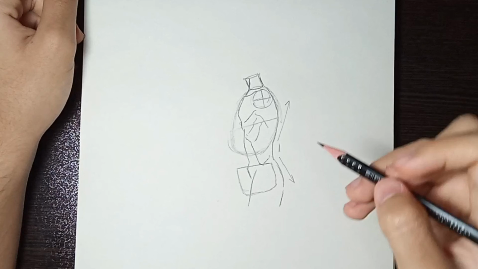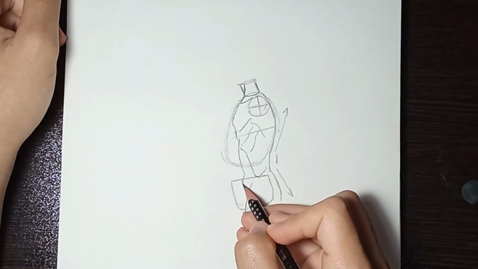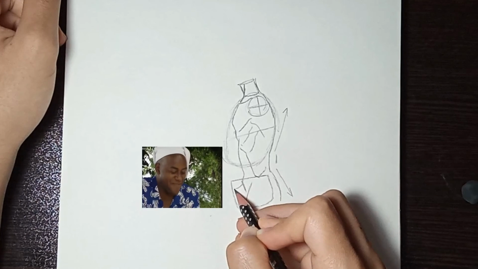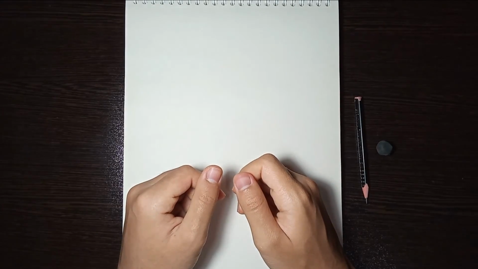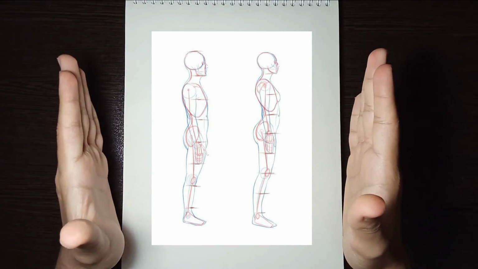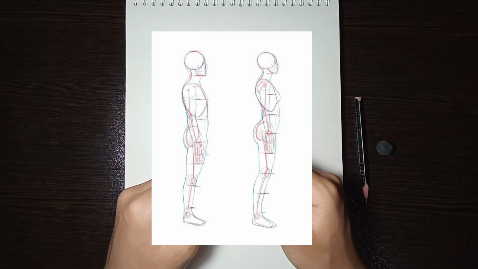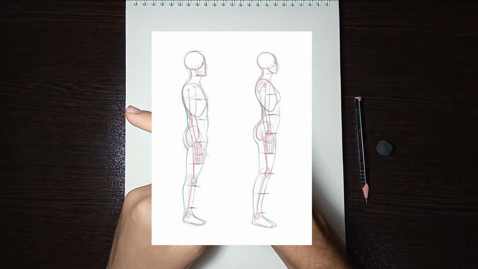Oh, I forgot something really important. Yeah, boy. One important tip. Here's a small cheat. Take a screenshot and use it. If you're unsure how to draw eyes for your character, be sure to watch this video.